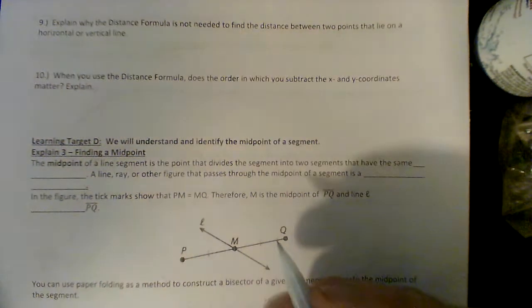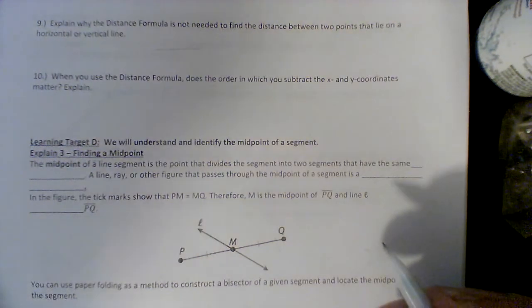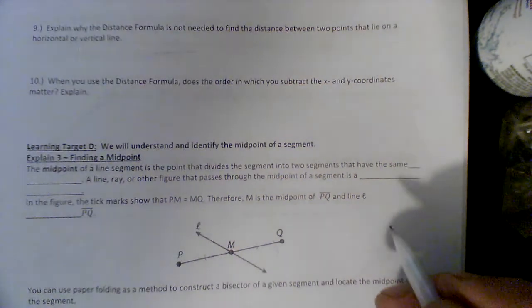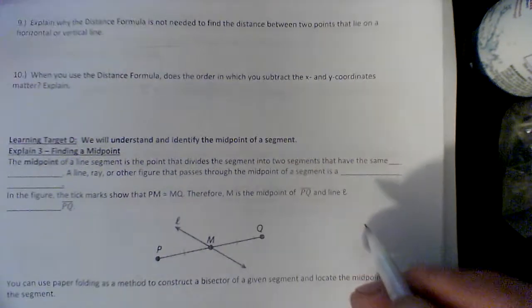Alright, we're going to come down to midpoint. And midpoint, I gotta say, is a lot easier than distance. It's basically just the average of the x's and the y's, but let's talk about a few things first. Alright.